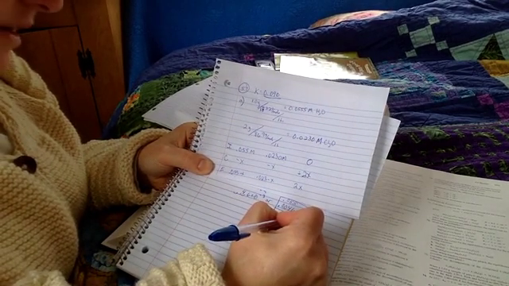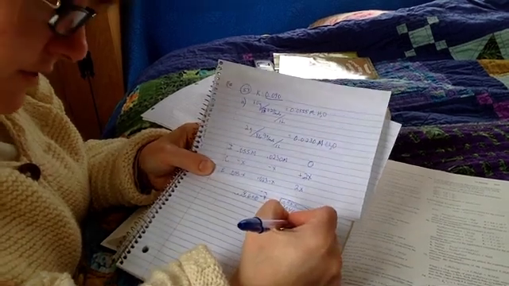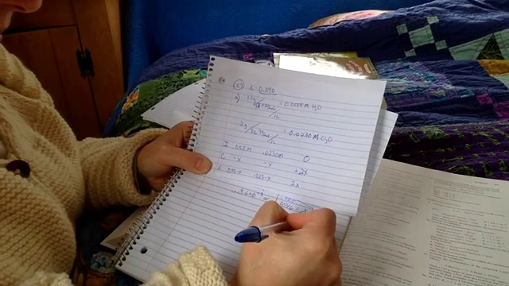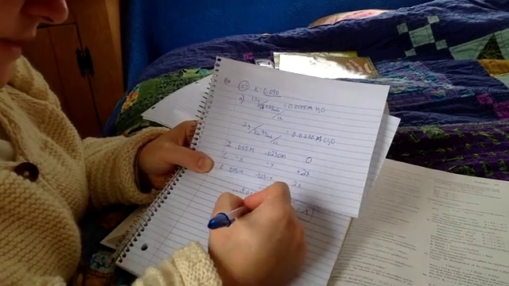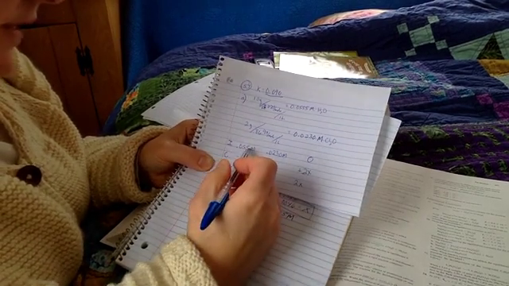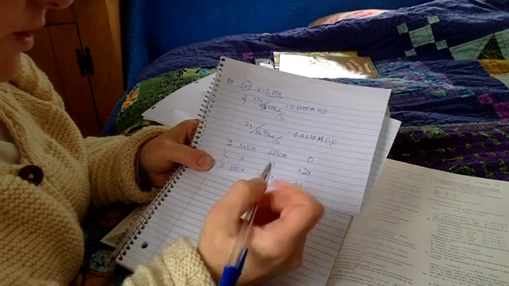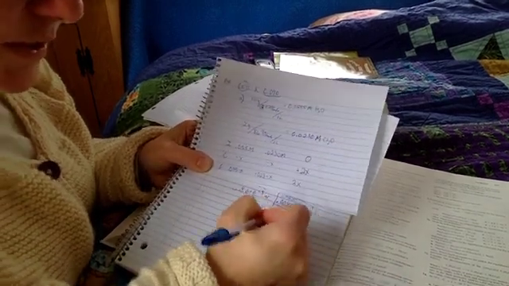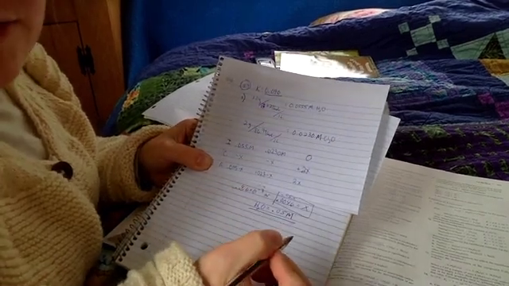And I should make this a molarity. That's our first one that I had listed, which was our water, H2O. It's 0.05.